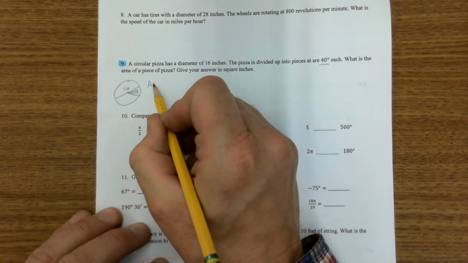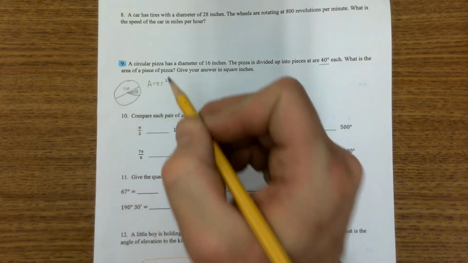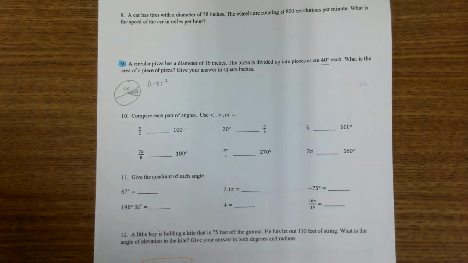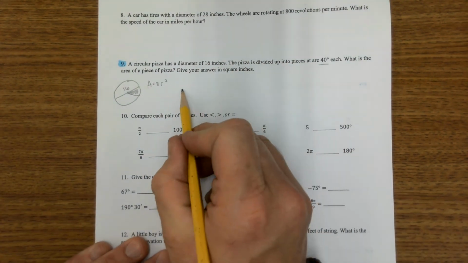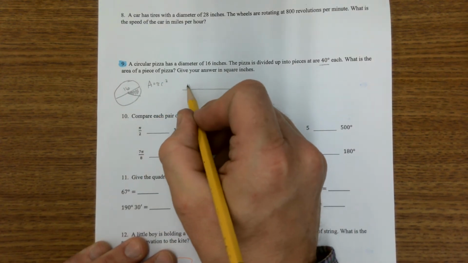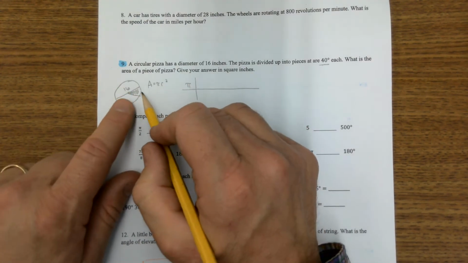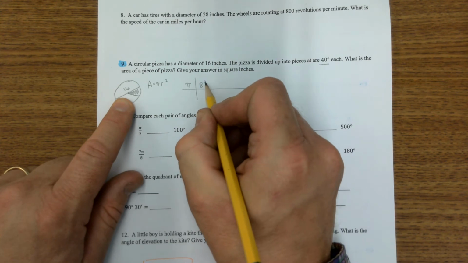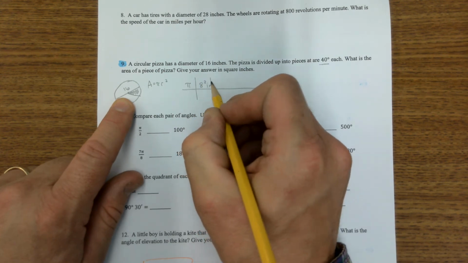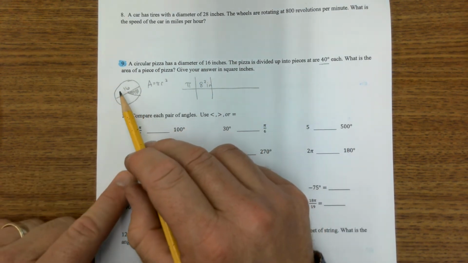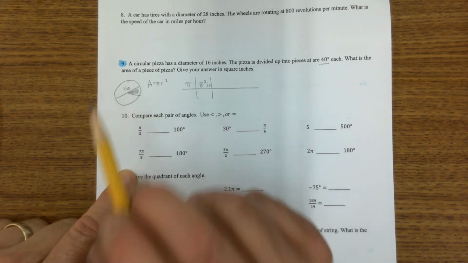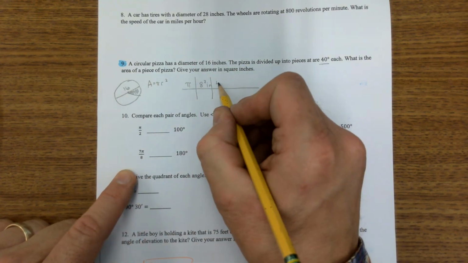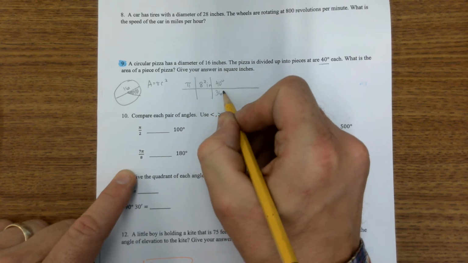Well, we know area equals pi times r squared, so we're going to use that formula to figure it out. I just put in pi, multiply it by r squared, and that would be 8 squared, and those are in inches. Then I'm going to multiply it by a fraction, because I don't want the whole area. The fraction I want is 40 degrees out of 360.